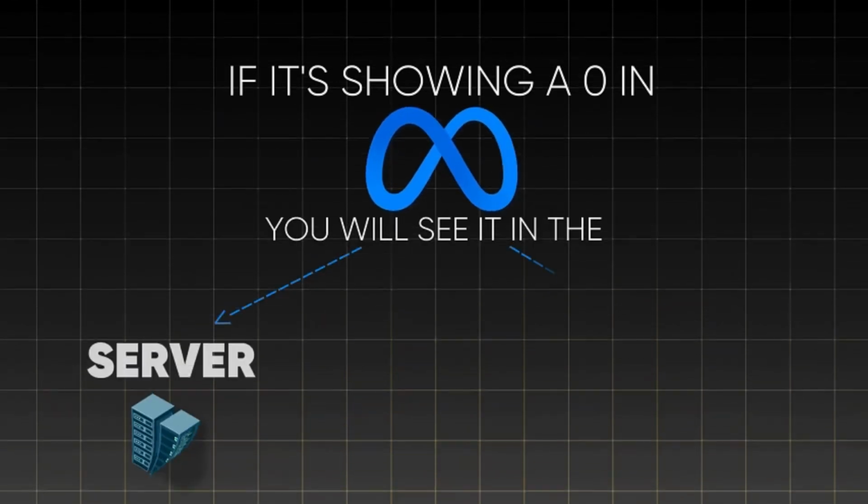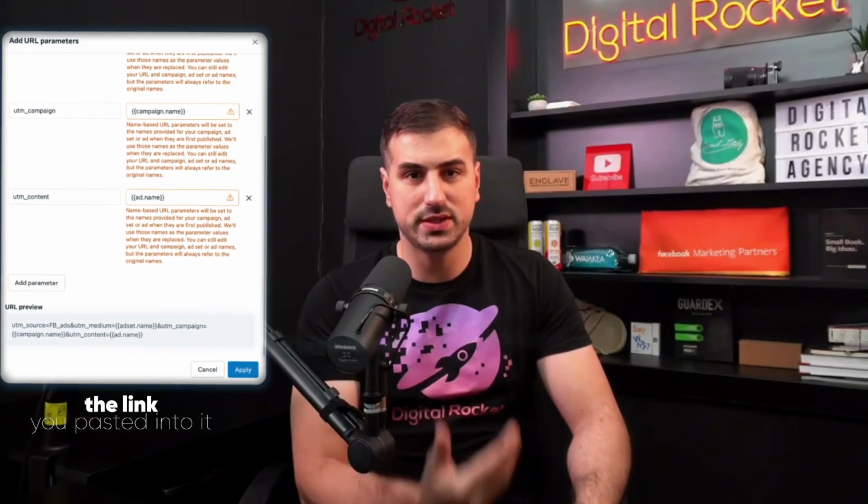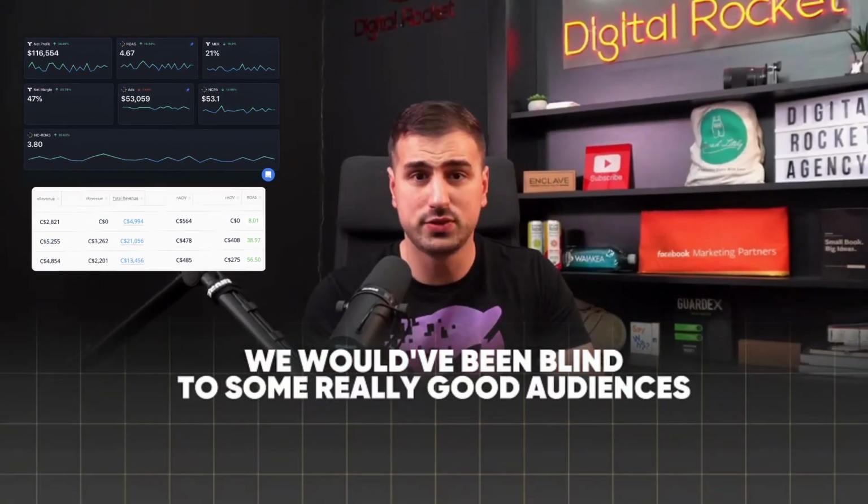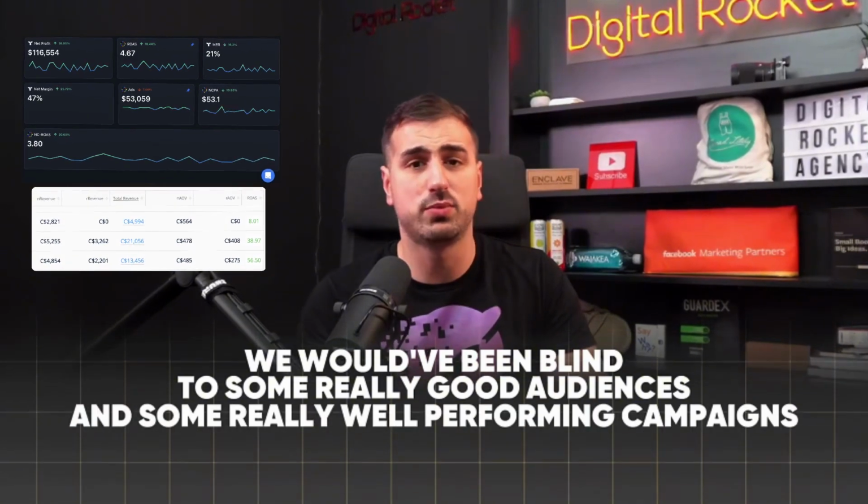So if it's showing a 0 in Meta, you will see it in the server or in the back end of your website. And it's going to have the tag, the link you pasted into it, meaning that even if it doesn't show in Meta, you're going to still see where the campaign came from, which source it is, is it Facebook, is it Google? Basically, you're going to be able to at least manually allocate. And we had some situations, though rarely, that we allocated so many manual conversions that it impacted how we spent our money. So in the case we didn't do those manual conversions, we would have been blind to some really good audiences and some really well-performing campaigns.